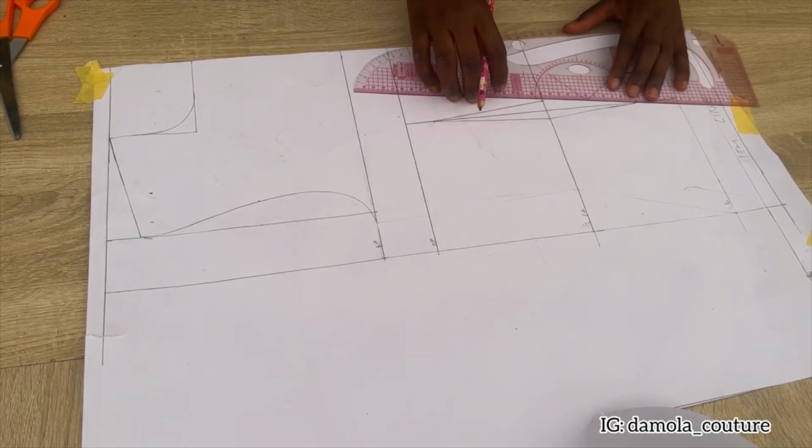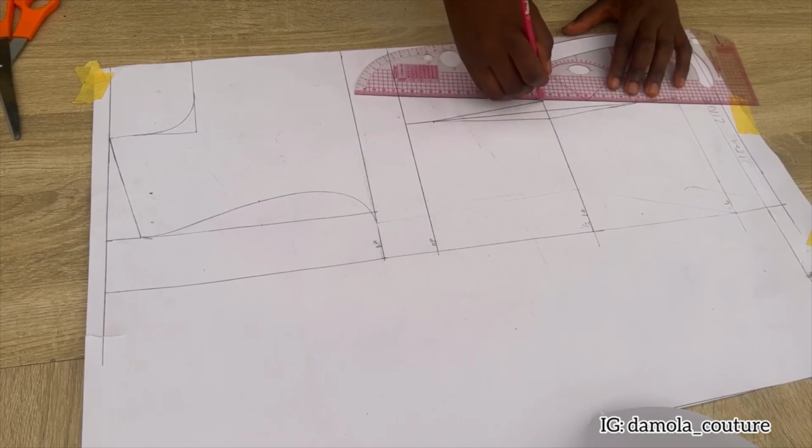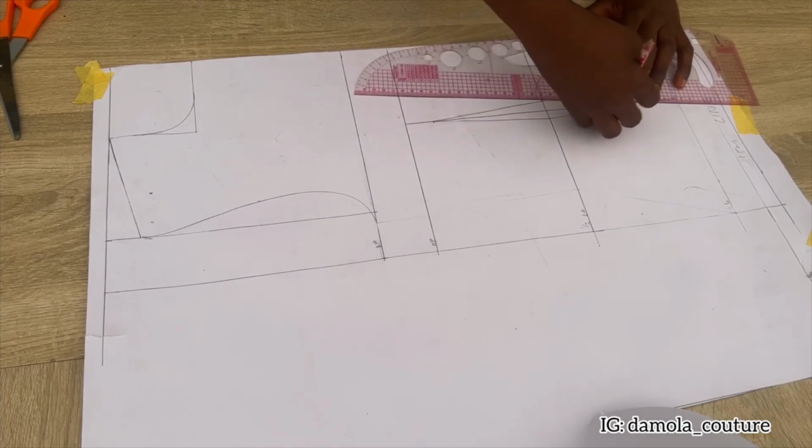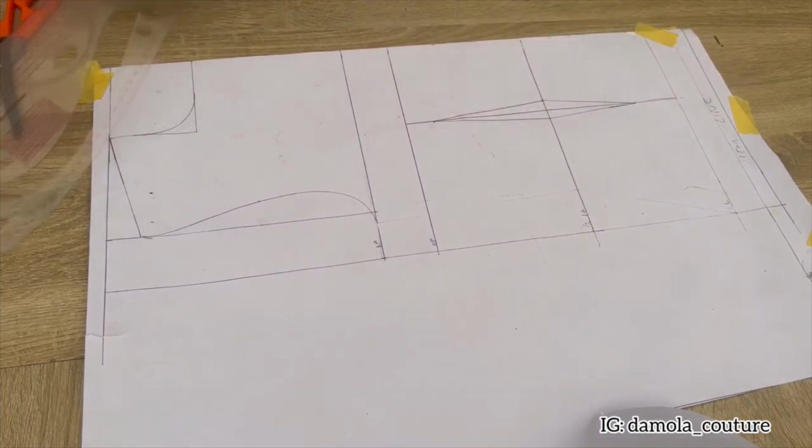In my case here, I had 5 inches. After minusing 1 inch, I am left with 4 inches. So I'm inputting the 4 inches on the lower part of my diamond dart.